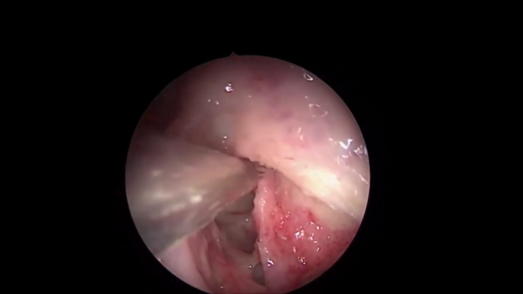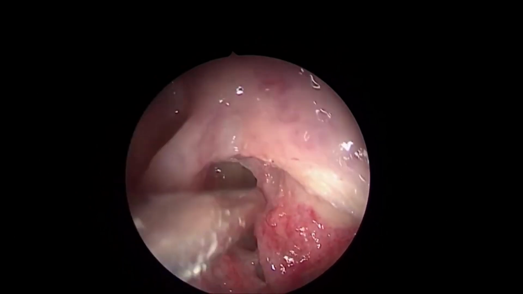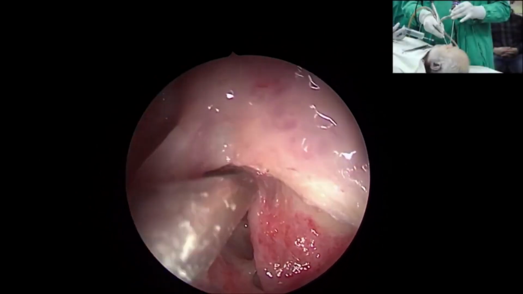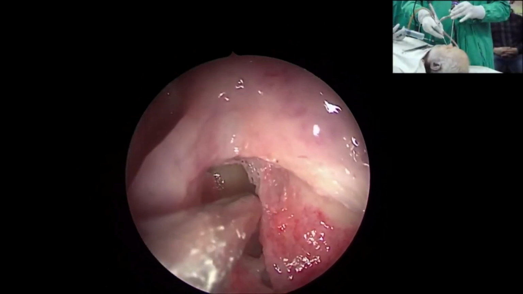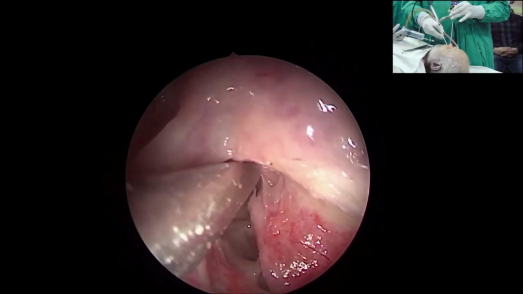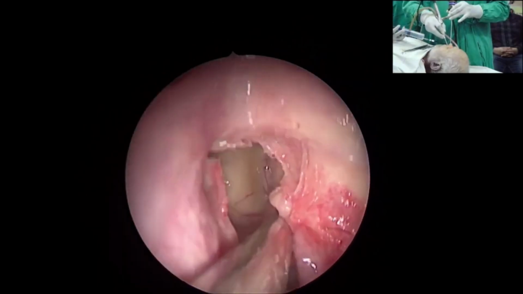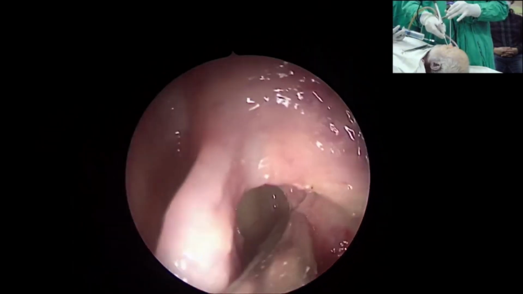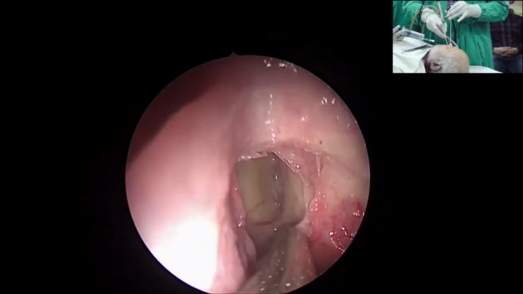You may find that my hands are so stable. It's not like my hands are stable on their own. I have stabilized them taking the help of the columella, where I parked my endoscope, and in the right hand I'm using my dissecting instrument, like the microdebrider this time.